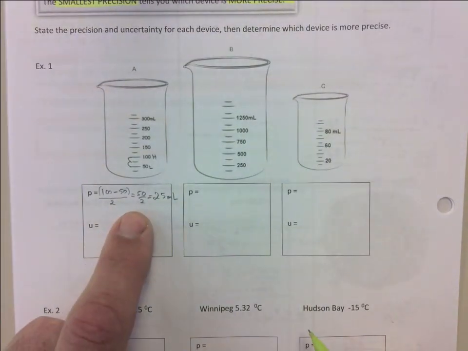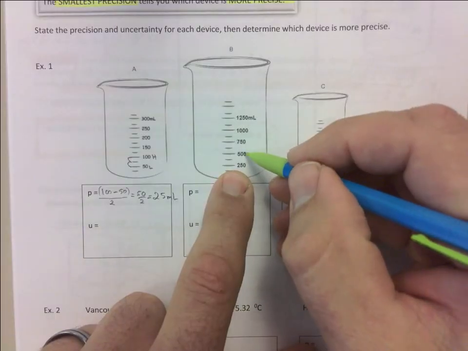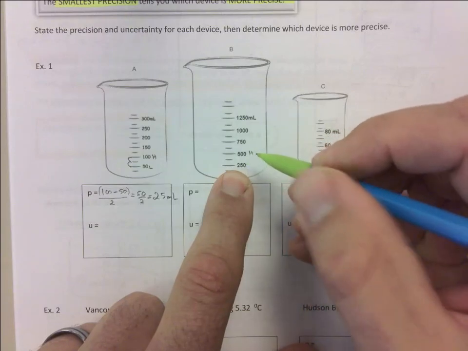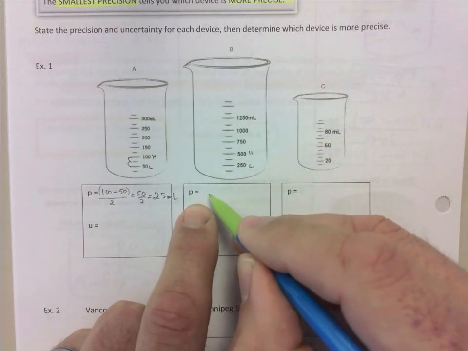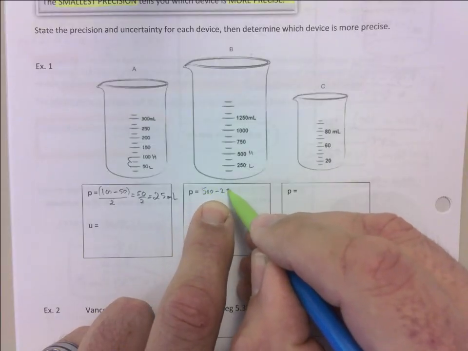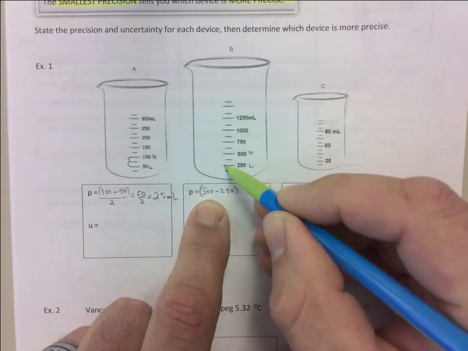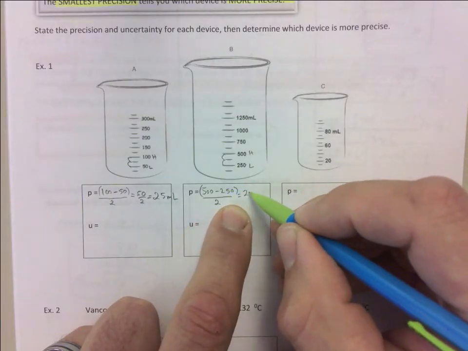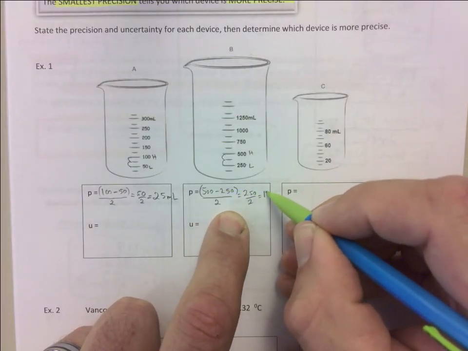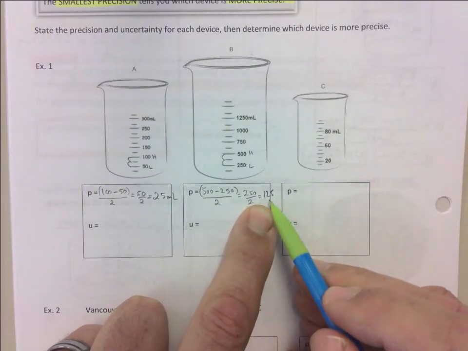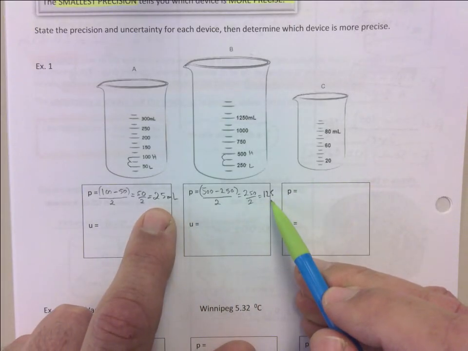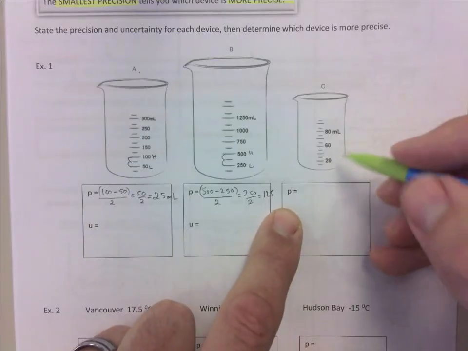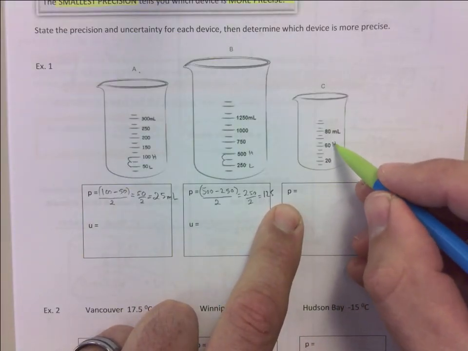There. Then for this one here, I'm going to pick these two numbers. There are markings in between, so I can't just say it's 250. You can't say that. High, low. So you go 500 minus 250, and then you go 1, 2, so divide it by 2. So that's 250 divided by 2. That's 125. So far, which one is the more precise? So far, it's this one, beaker A.